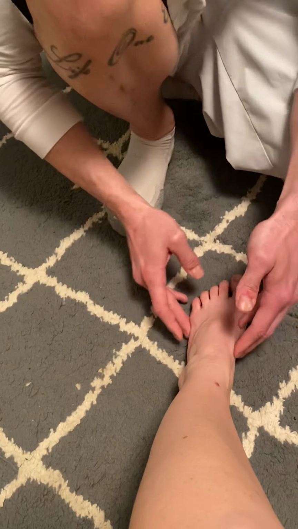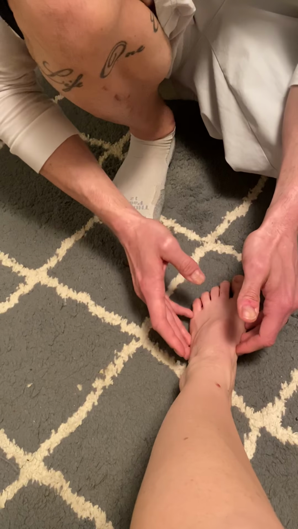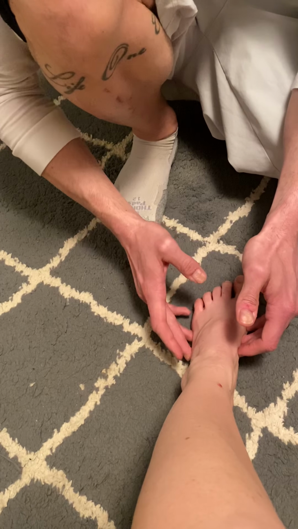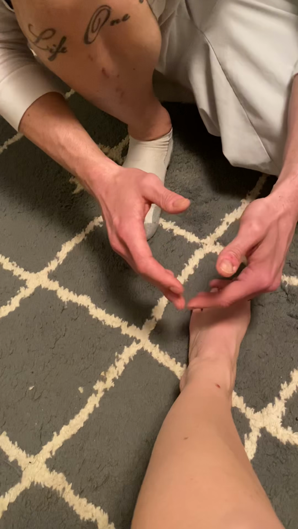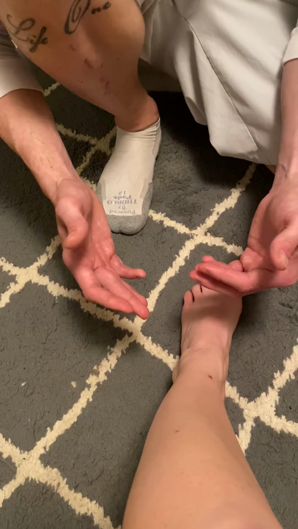You're also going to want to take a look at the fifth metatarsal too, just at the base. This is where a lot of injuries happen. There's a lot of swelling during foot and ankle injuries.